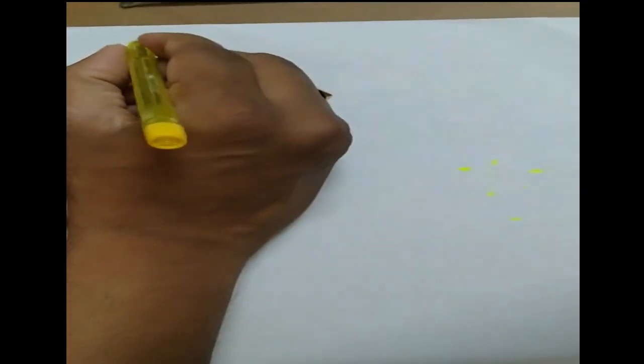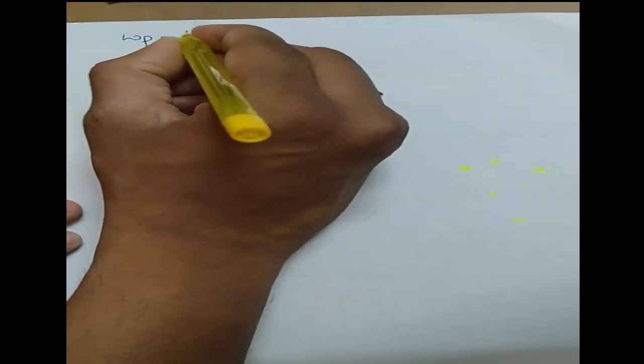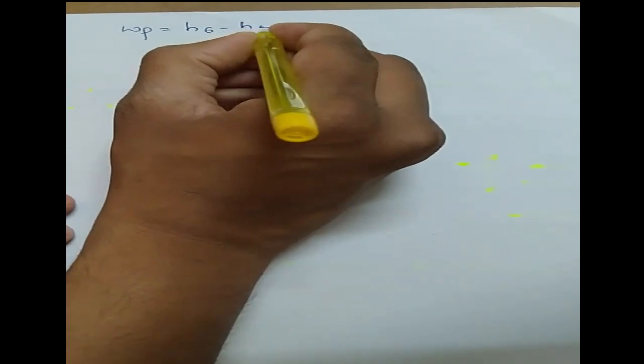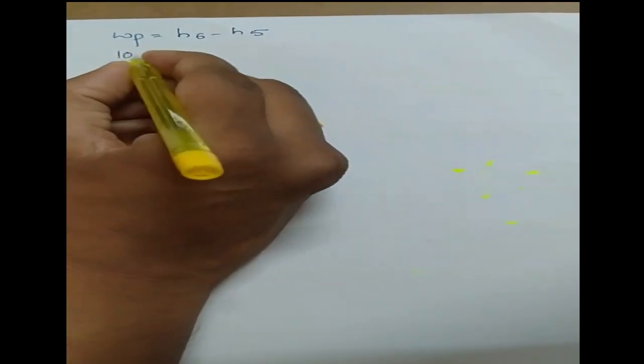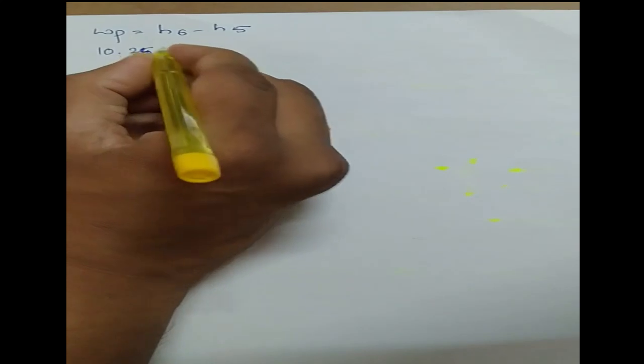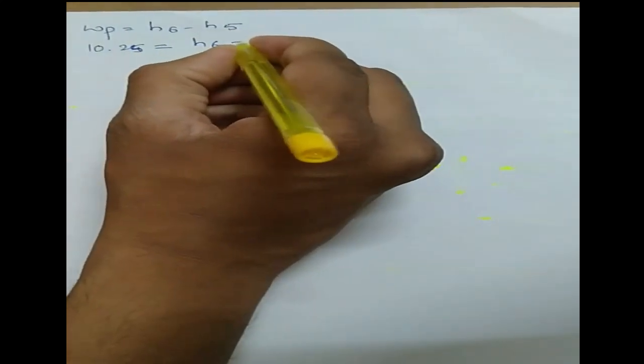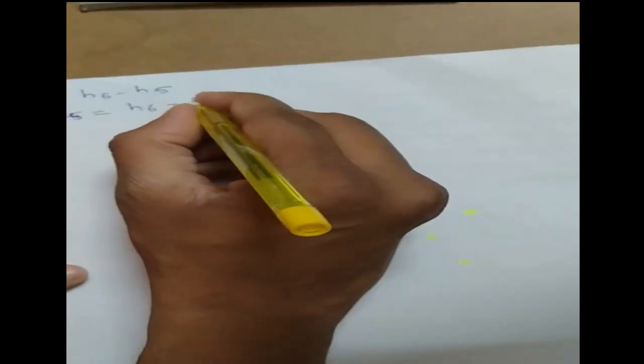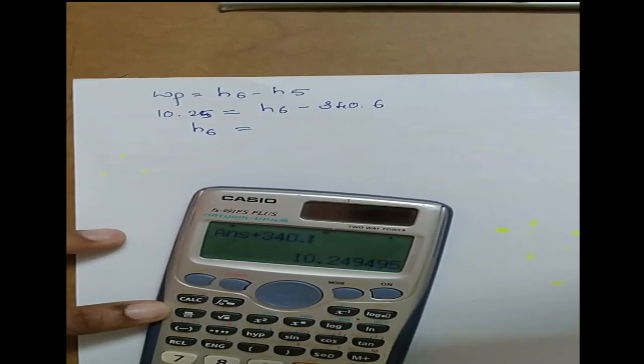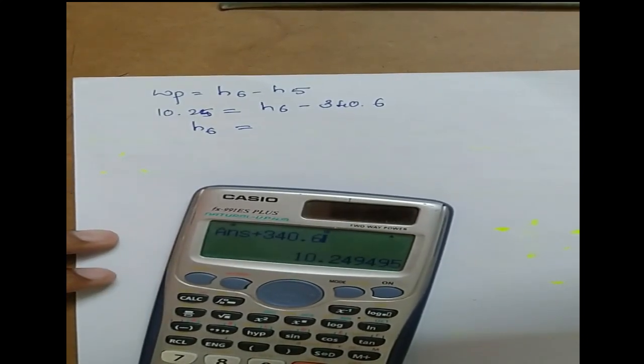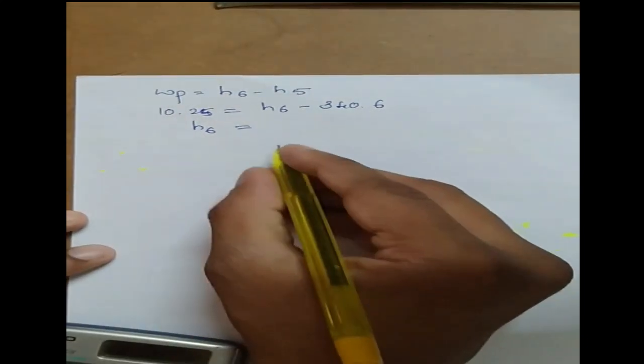Next, with the help of work done by pump, you know that work done by pump is H6 minus H5. I have work done by pump as 10.25. H6 I don't know, I have to find out. And H5, how much did you get? H5 you got 340.6. So H6 is 10.25 plus 340.6. So how much did you get? 350.85.